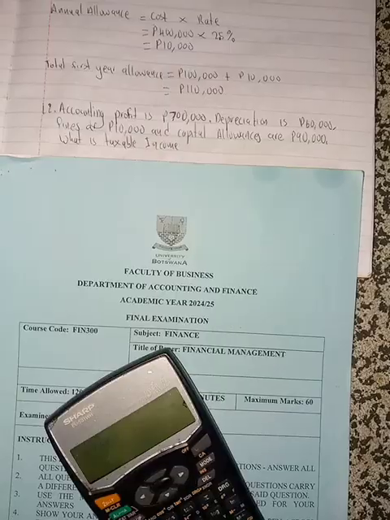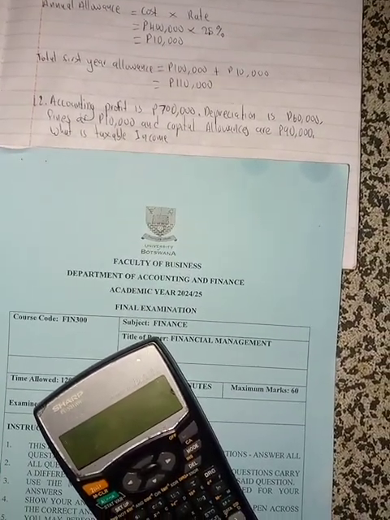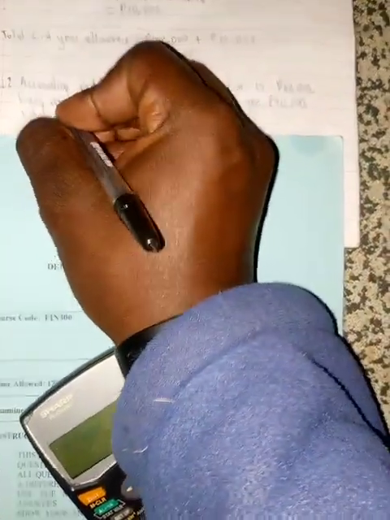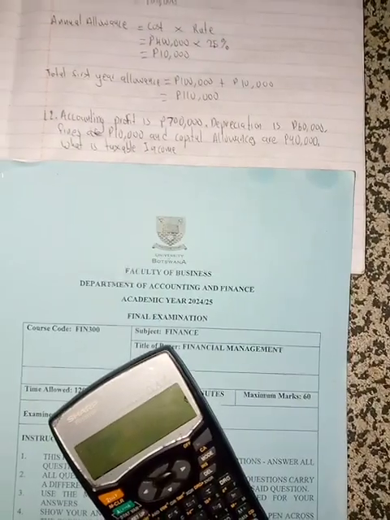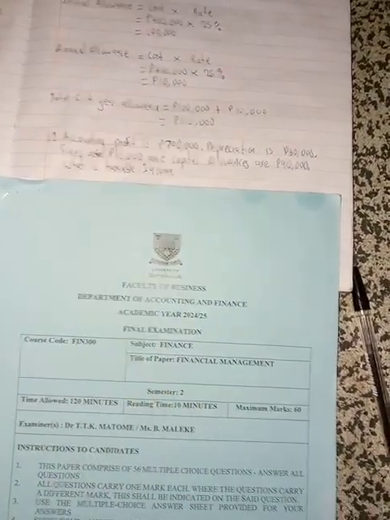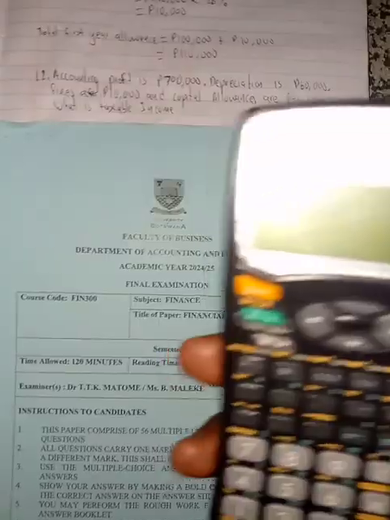Accounting profit is 700,000. Depreciation is 60,000. Fines are 10,000 and capital allowances are 90,000. What is the taxable income? Very, very easy.